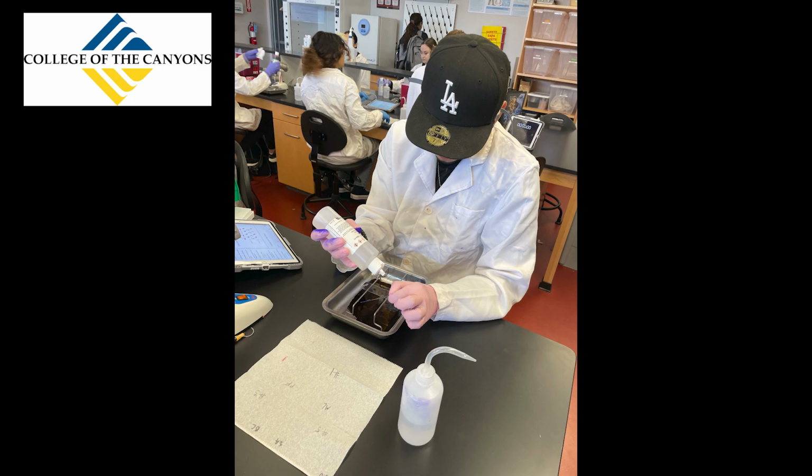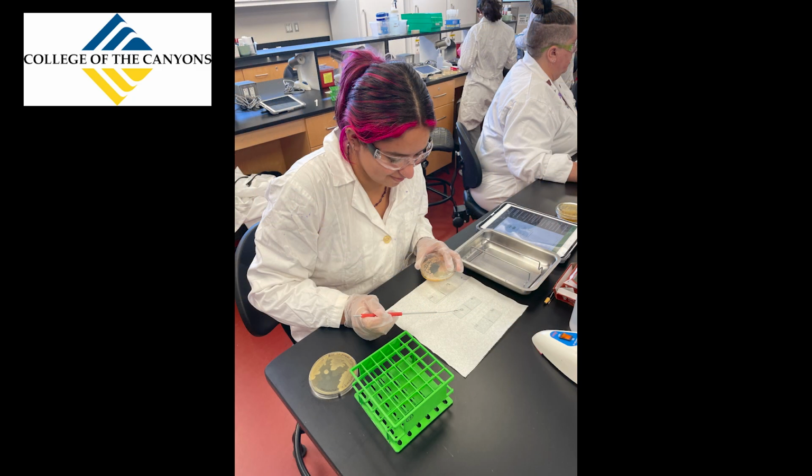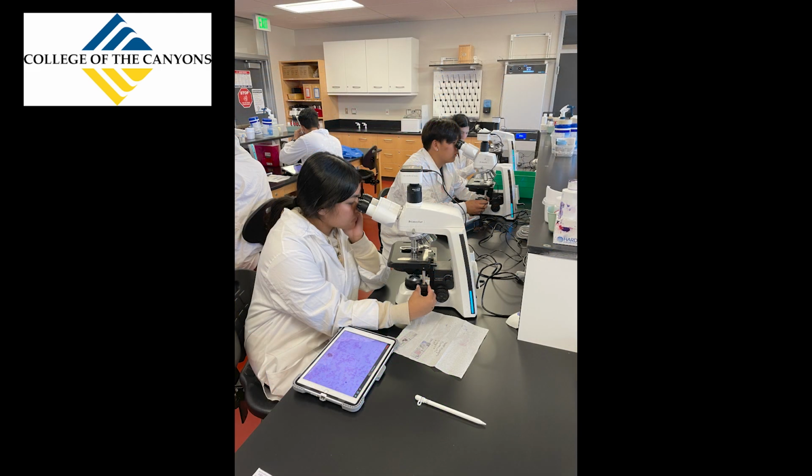Peptidoglycan synthesis is a prime target. Beta-lactam antibiotics, penicillin, cephalosporins, and vancomycin disrupt this process. Since we don't have peptidoglycan, these drugs are generally safe for us. They tend to be more effective against gram-positives with their thick peptidoglycan layer.